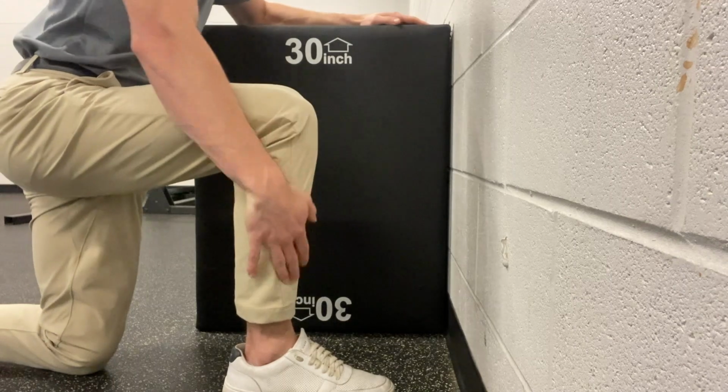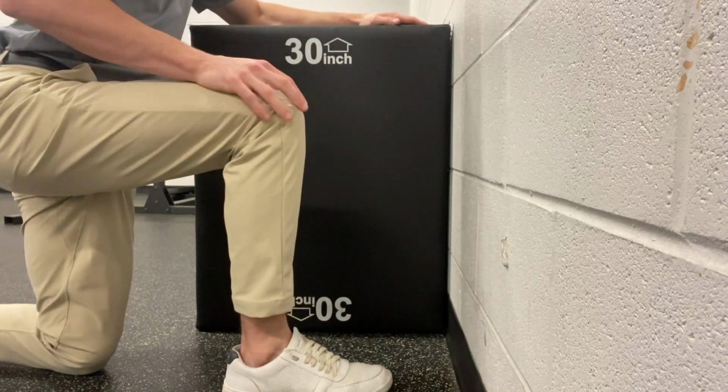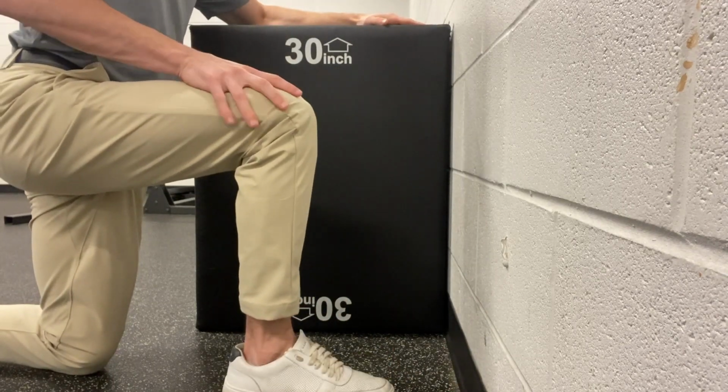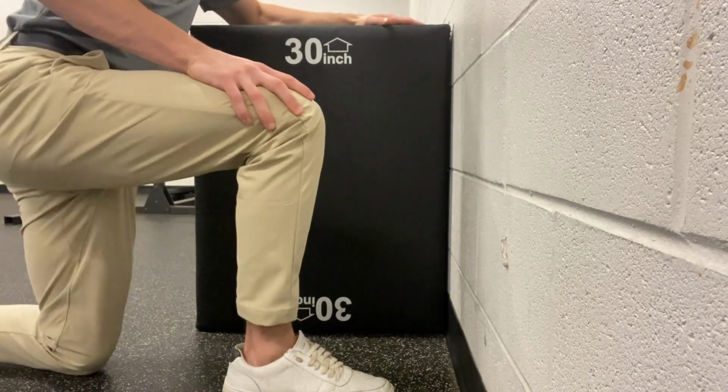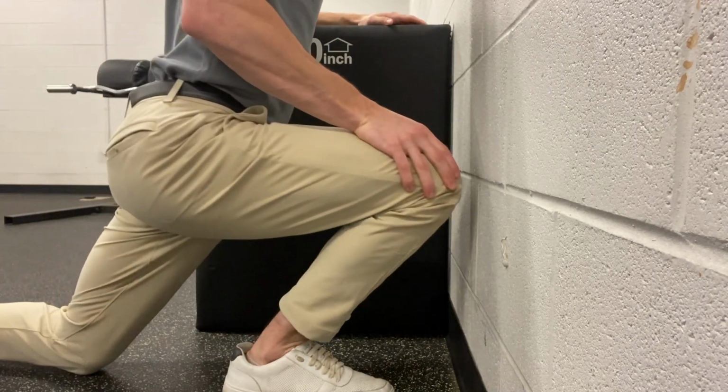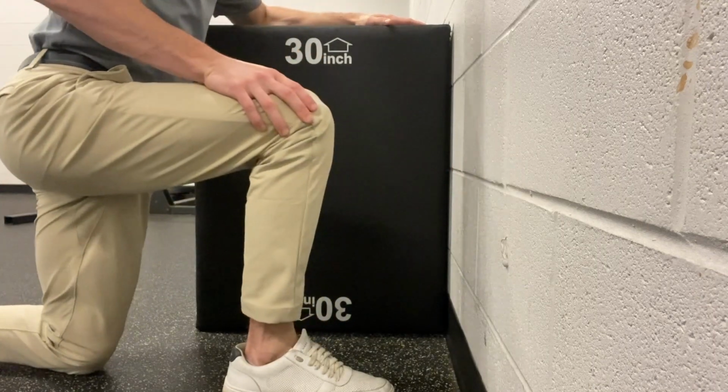So we're testing and measuring about 4 to 5 inches from the wall. Pick 4 to start. Keep your foot fully flat on the ground. Don't let your hips shift from side to side. Keep them perfectly straight. And then try to bring that knee towards that wall without letting that heel come off the ground.